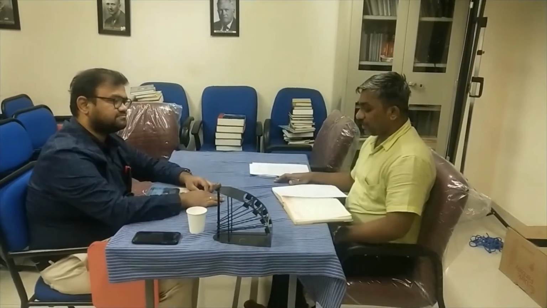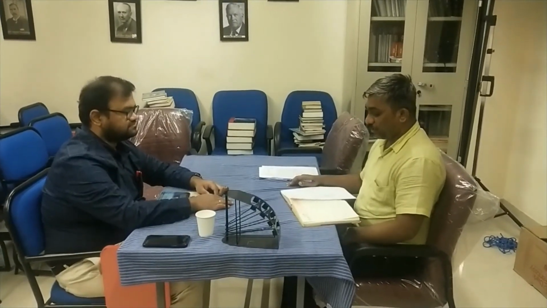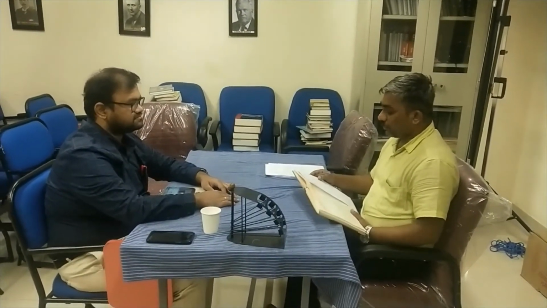Okay. Now the second part of the lobar function test is testing the temporal lobar function. The temporal lobe is usually tested by testing the memory and speech. In memory we have immediate memory, recent memory and remote memory. So now we'll test the immediate memory. I'll say a few numbers, you have to just repeat with me.